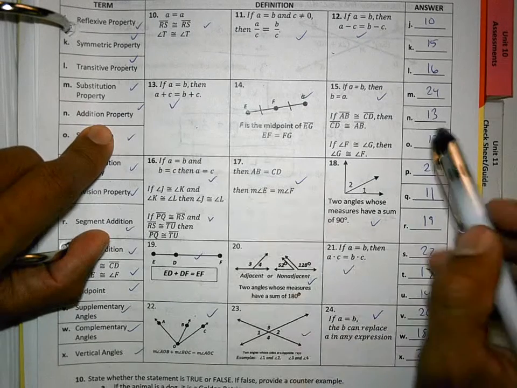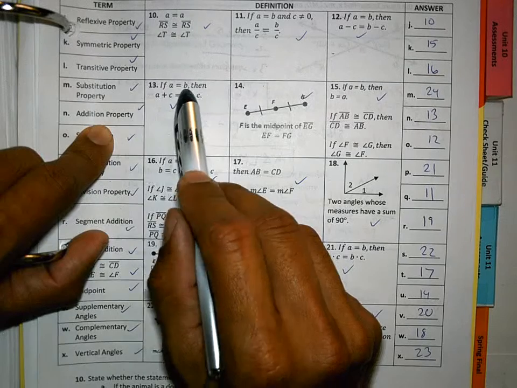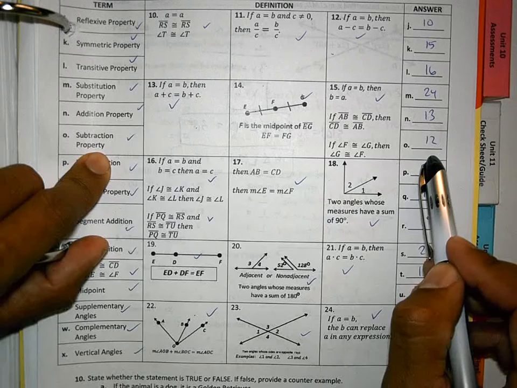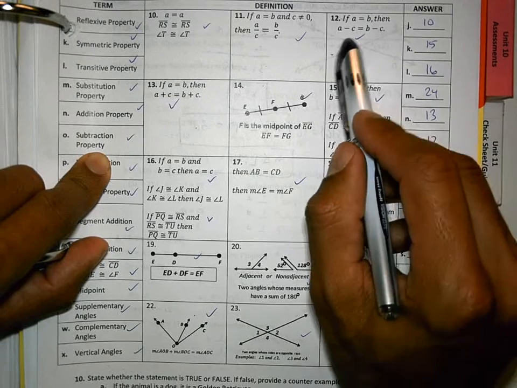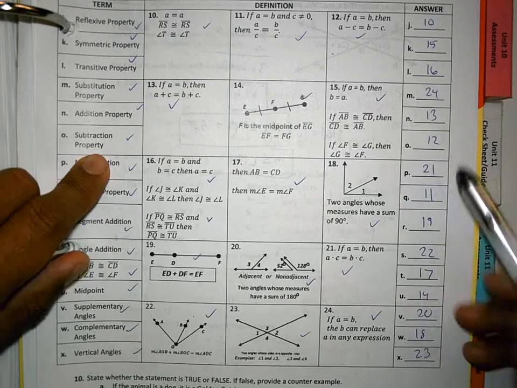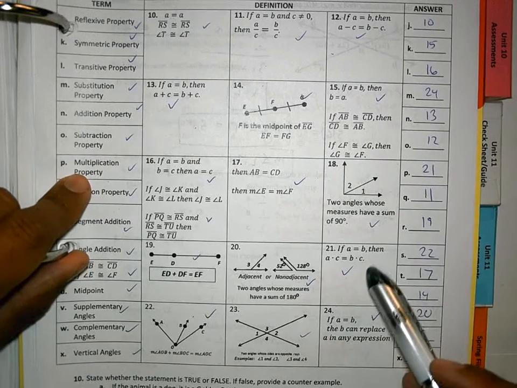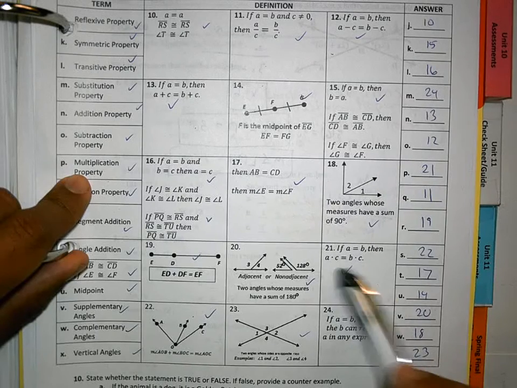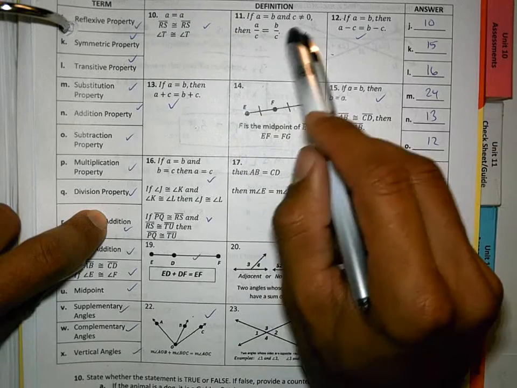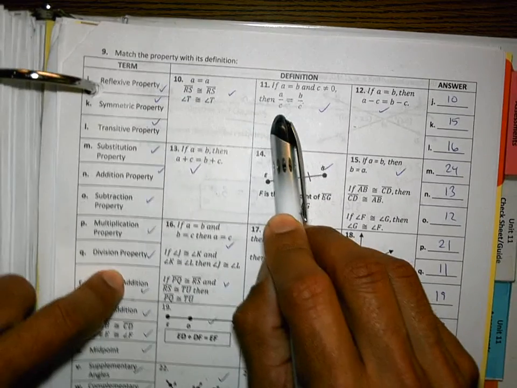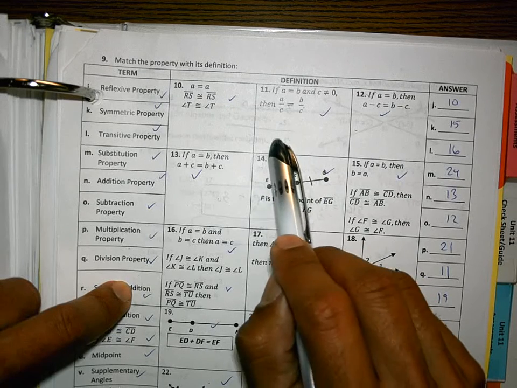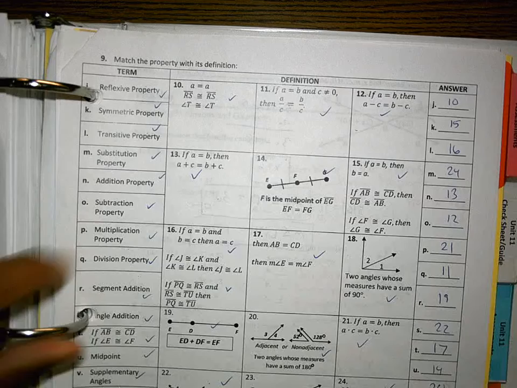The addition property is 13. It's where you add something to both sides of an equal sign. O is 12. If AB equals B, you can subtract C from both sides of the equal sign. P is number 21. The multiplication property, you multiply both sides. Q is number 11, where you divide both sides. Don't freak out if you see division and it's a fraction. Don't forget, fractions mean you're dividing the same thing on both sides.